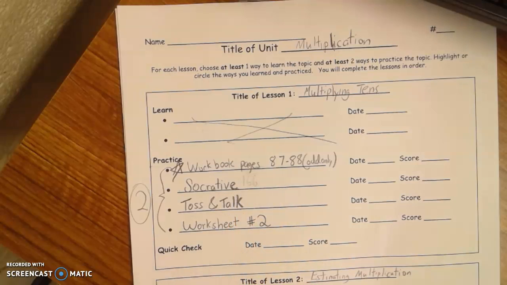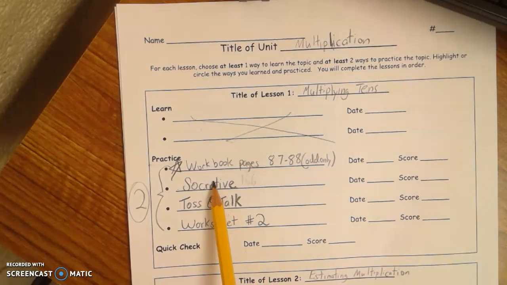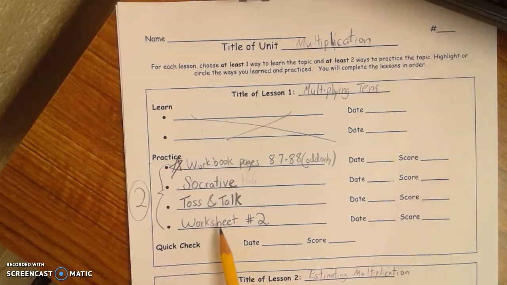I'll go through what these might be right now, but Socrative is a great program that I'm going to show you a little bit about. And the Toss and Turk, we use Envision as our program here, so that's one of their worksheets. And this might be something that you get from an online website. I'll show you some websites that we use here as well.